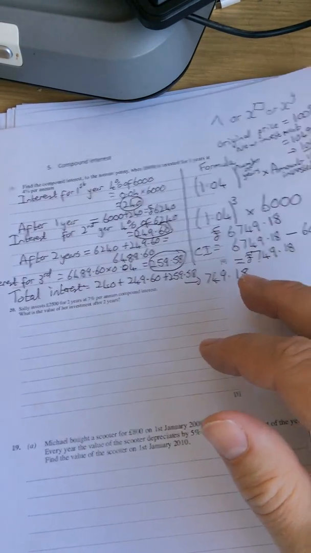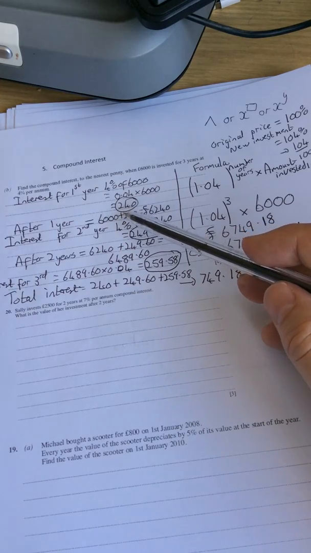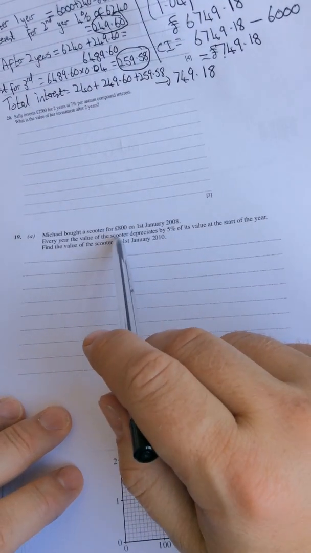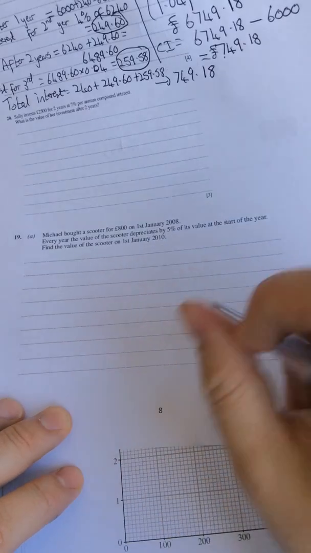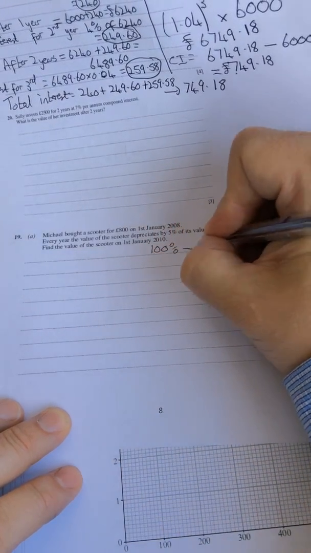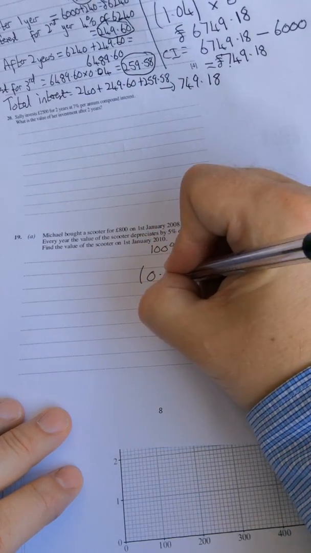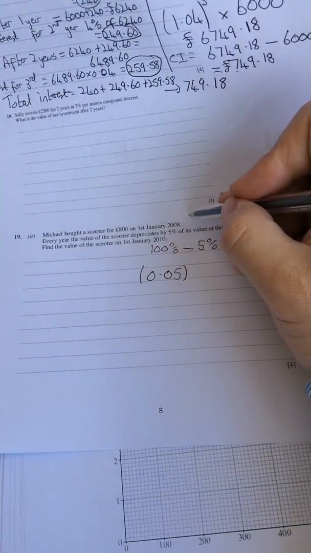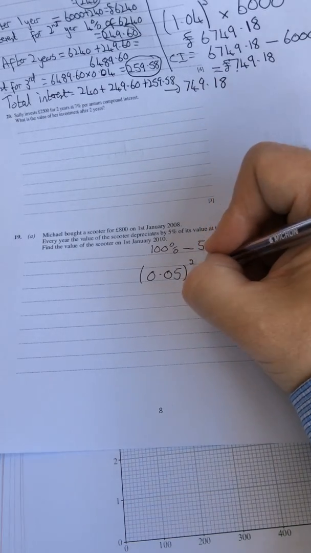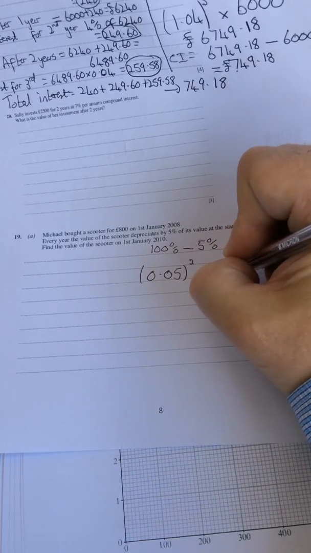The only thing you've got to be aware of is if it drops in value, or depreciates, instead of adding the interest on each year, you take it away. You take it away each year because it's going down in value. If you're using the formula for a question like this one, it's depreciating by 5%. So 100% take away 5% is 95%. It's dropped from 2008 to 2010, so it's 2 years, so it'll be to the power of 2 multiplied by 800.